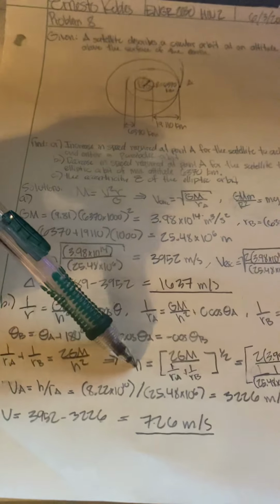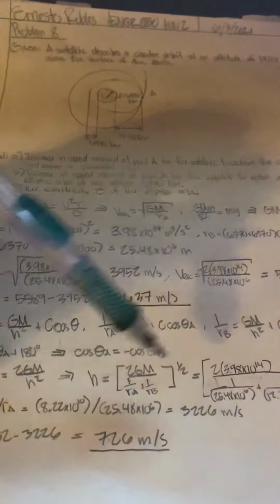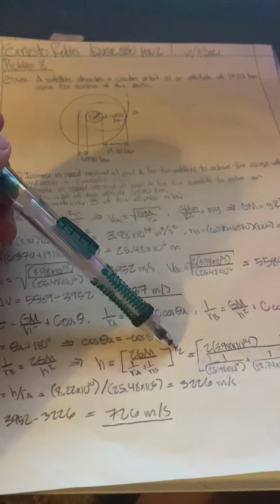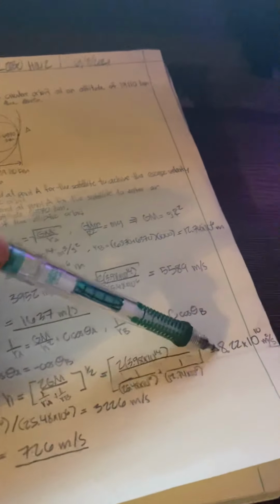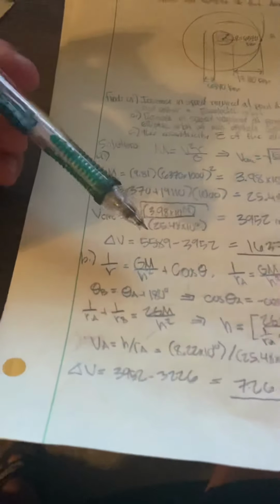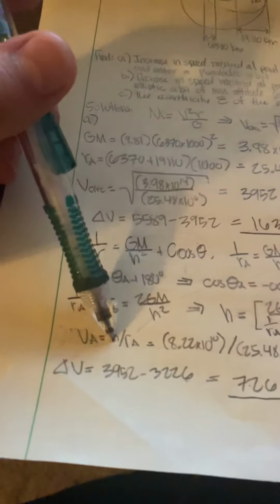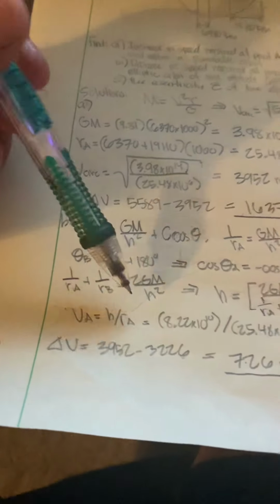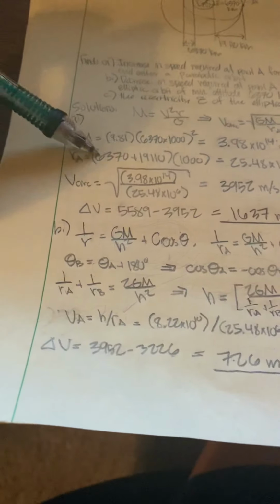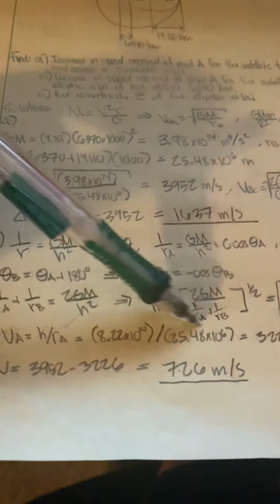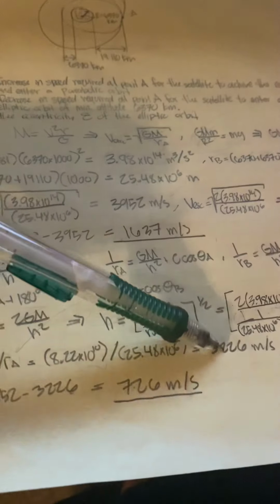Then we solve for h, get h by itself, square it because it was squared, plug in the values, and we're given this for our h. Now we know we could find the velocity by doing h over RA. We know h, we just solved for it, and we know RA, we solved for it earlier in the problem. Plug in the values, and this is what we're given.